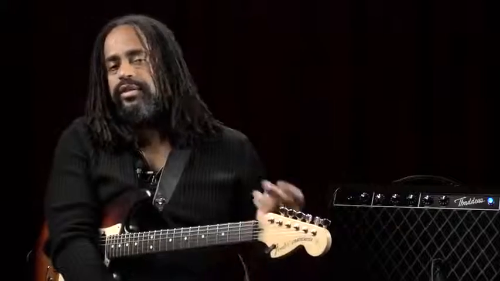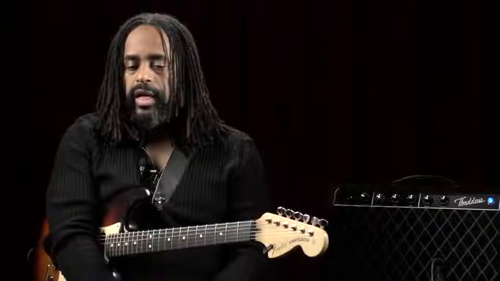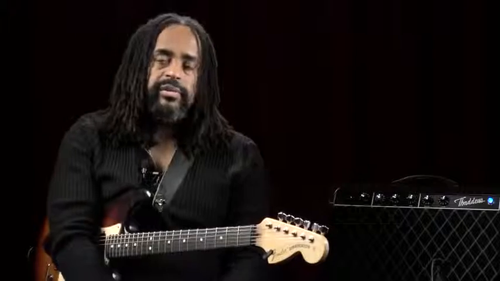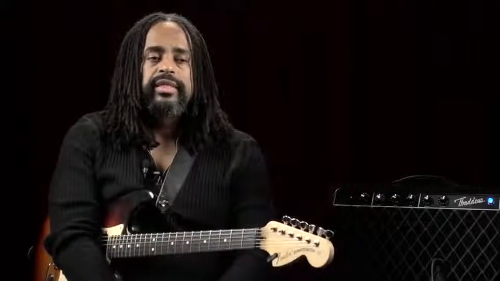Now, a simplification of that might be to say a lot of the music that we play has a 4-beat feel to it. 1, 2, 3, 4. 1, 2, 3, 4. Often subdivided into what we call measures or bars.